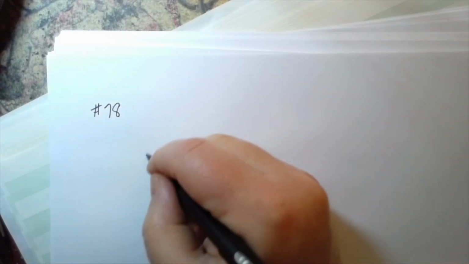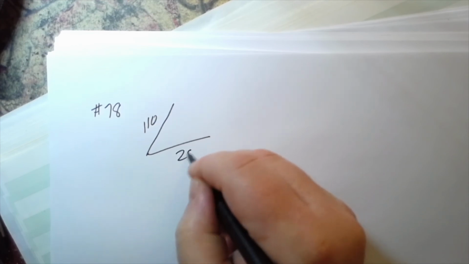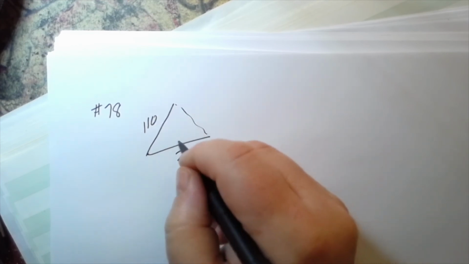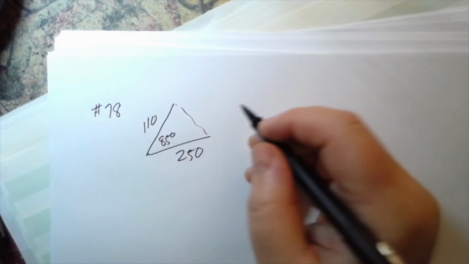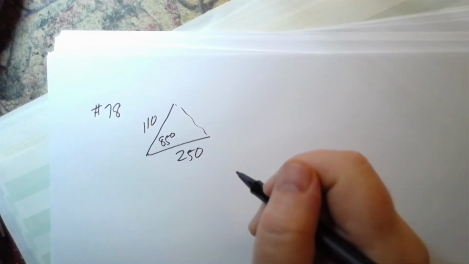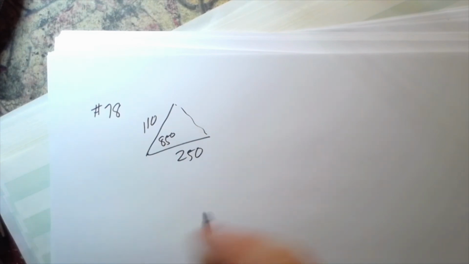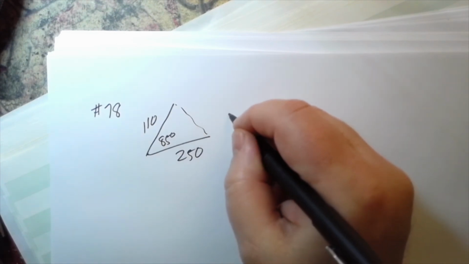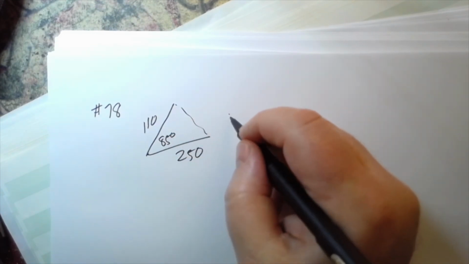Number 78 says, find the area of a triangular piece of land that measures 110 feet on one side and 250 feet on the other side, and an angle of 85 degrees in between the two. Should look more like an almost right angle, but who cares? We just want the sides. Round to the nearest. Now, this one we need to use Heron's theorem, so I need to find the s value, which means I need the third side. So to do that, I need to use the law of cosines.